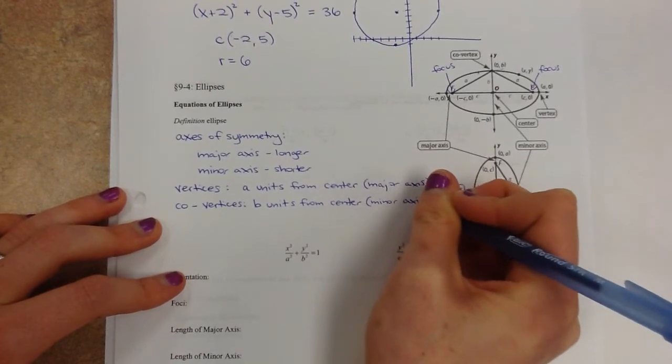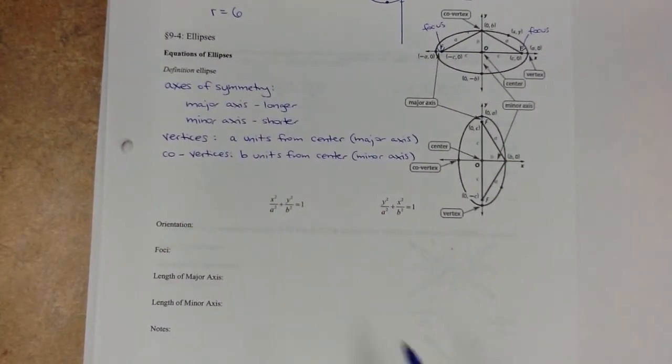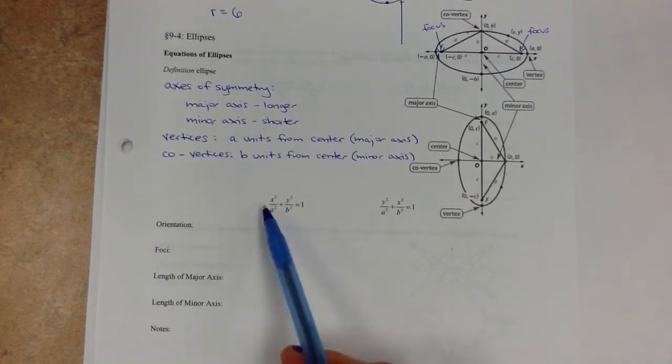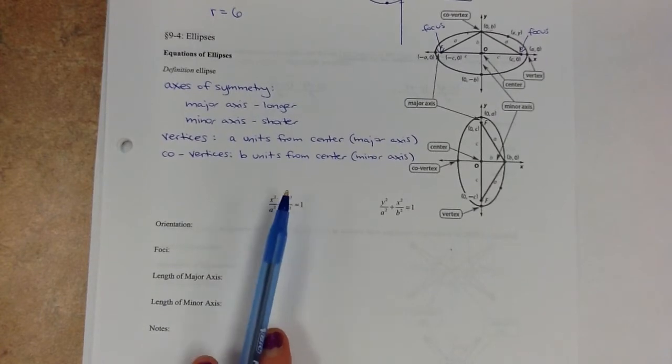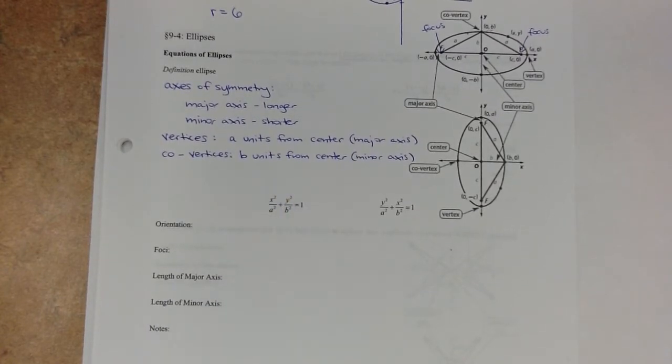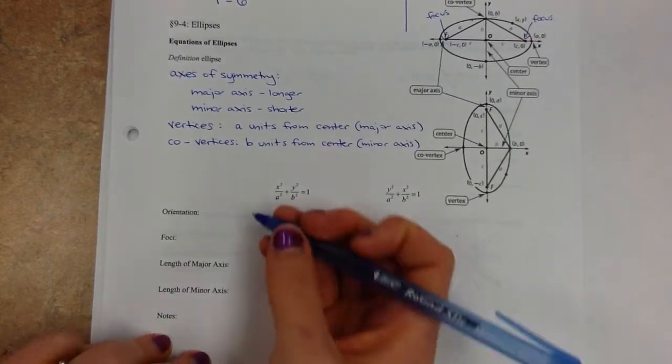Okay, so lots of formulas, but again, just like I told you yesterday, do not panic. You have a note card. Okay, so these ones that we're starting with are centered at the origin. Just like yesterday, if you just have an x squared and just have a y squared, it's centered at the origin. Okay, so now this one right here. This one is horizontal.